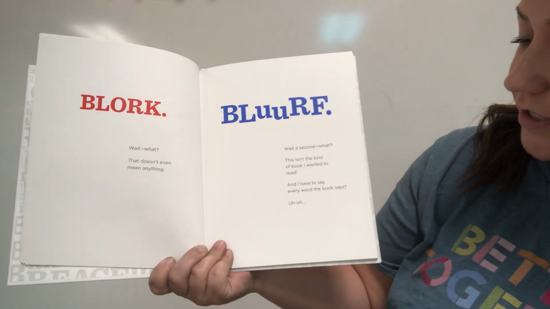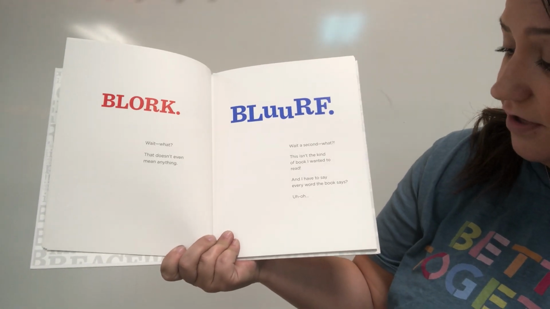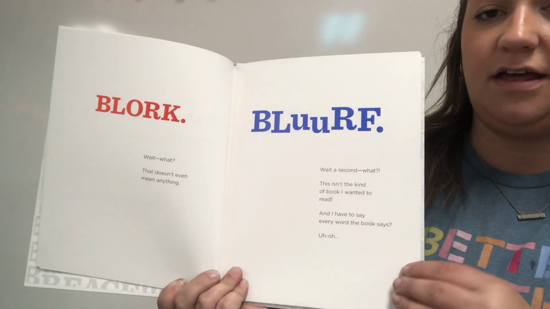This isn't the kind of book I wanted to read, and I have to say every word the book says? Uh-oh.